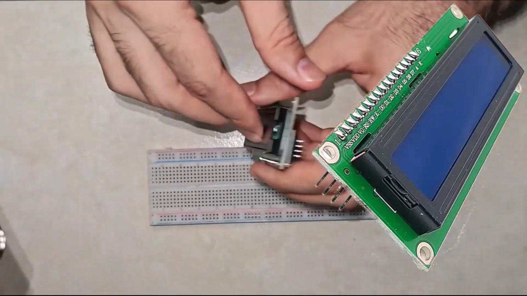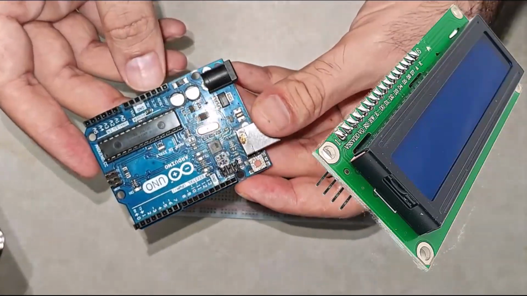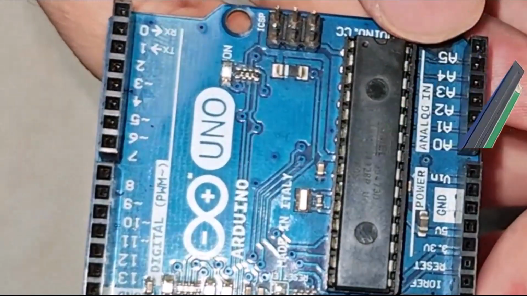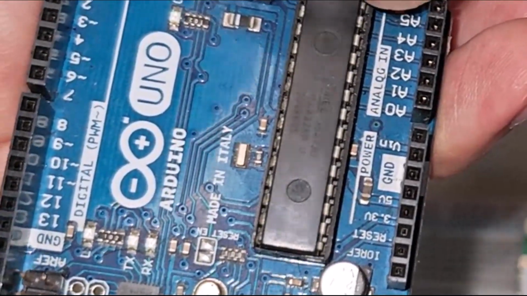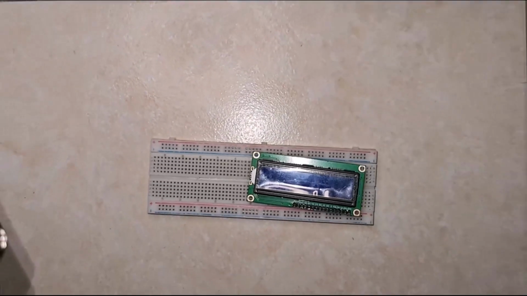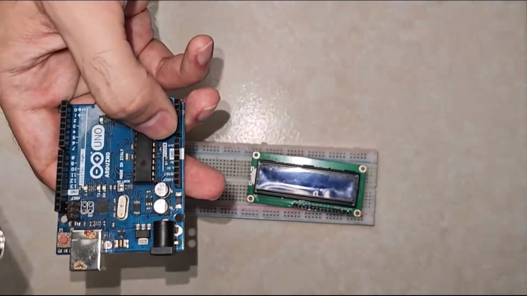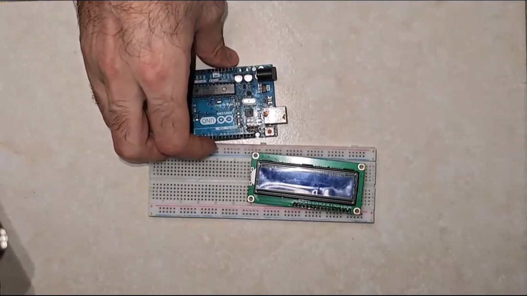But today you have to be very careful guys, why? Because we can only use 2 pins. You can use only pins A4 and A5, okay? But why can't we use the other pins like A0, 1, 2, 3, only 4 and 5?